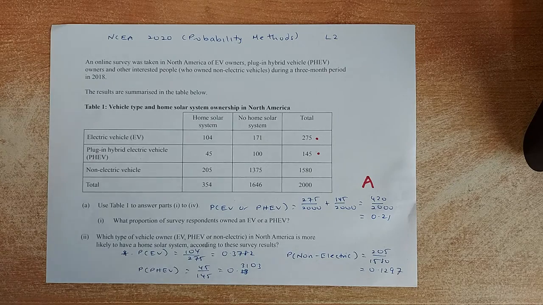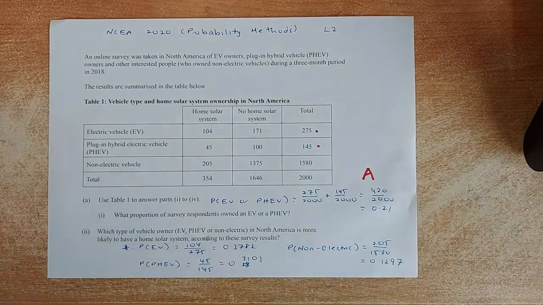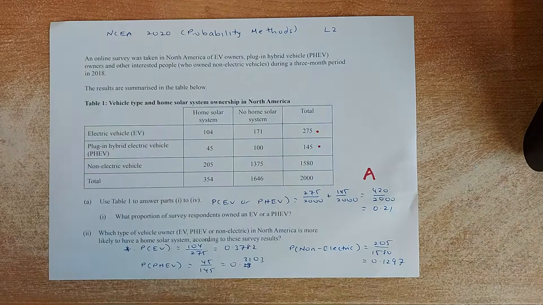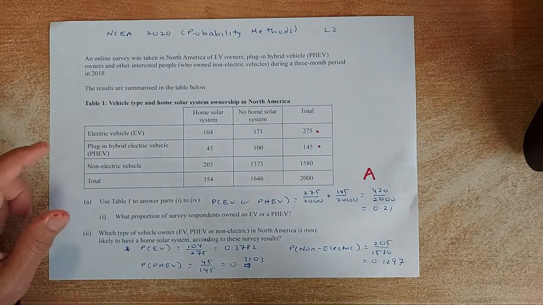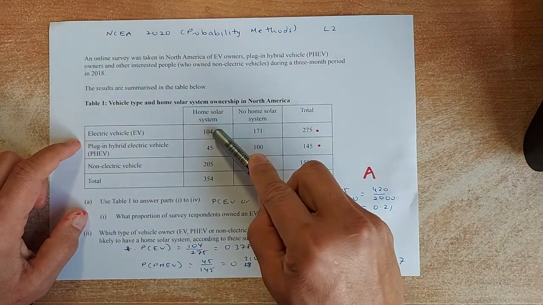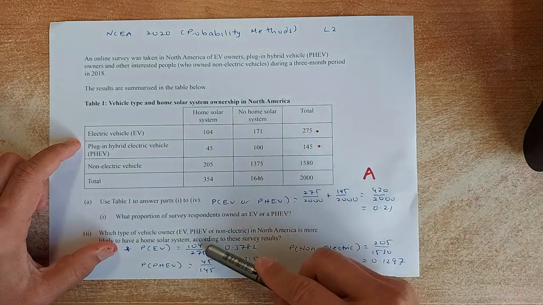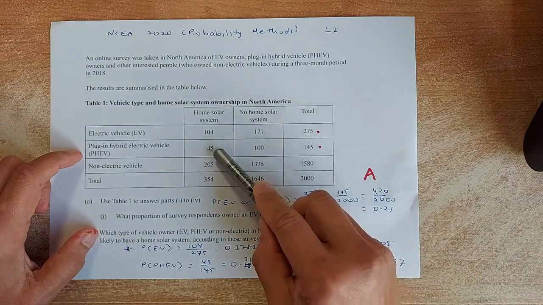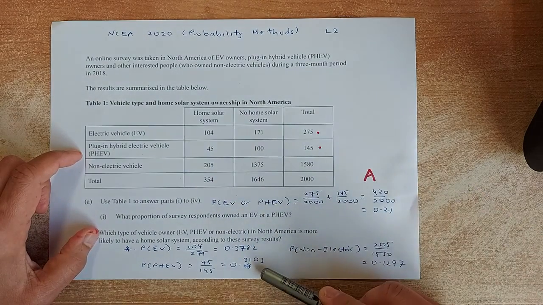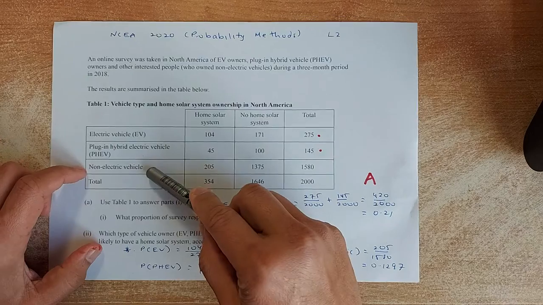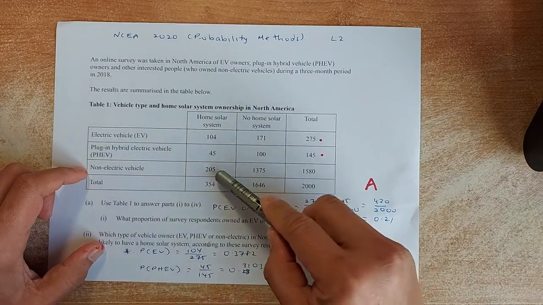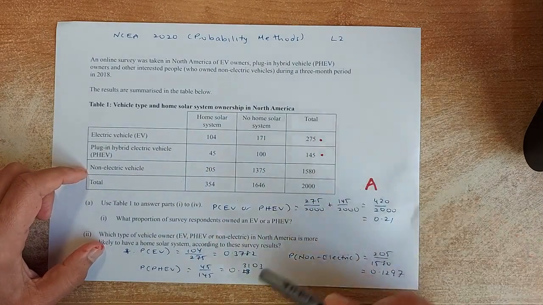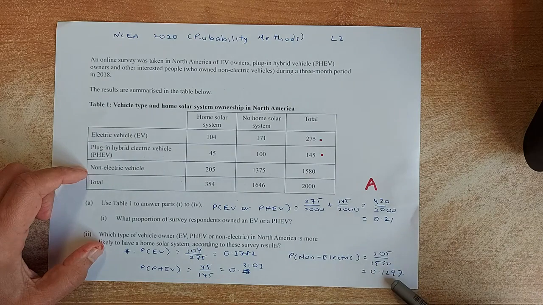The next question is, what type of vehicle, either EV, PHEV, or non-electric vehicle, is more likely to have a home solar system? So we are going to calculate that. For the EV people, it's 104 that have a home solar system out of the total of 275, which gives you 0.3782. For the PHEV people, it's 45 out of 145, which gives you 0.3103. For the non-electric people, it's 205 over 1580, and that will give you 0.1297.